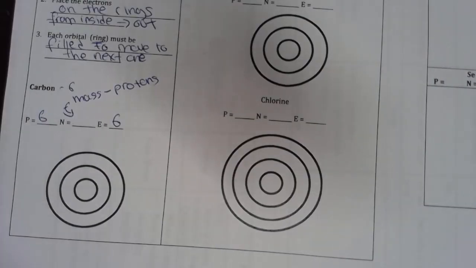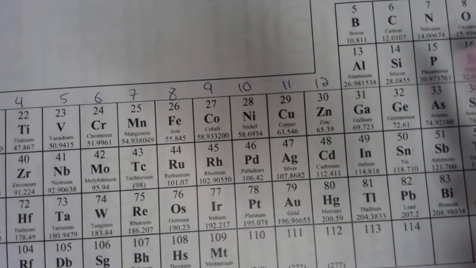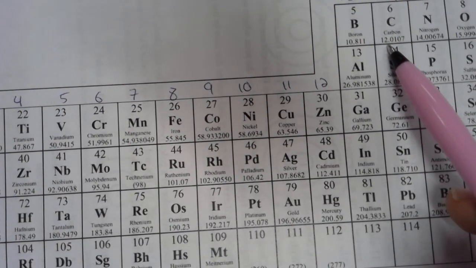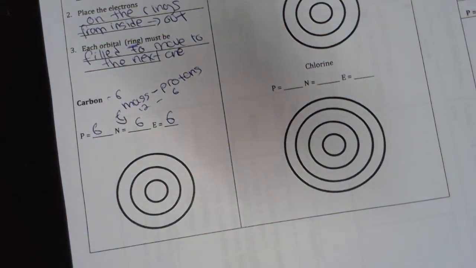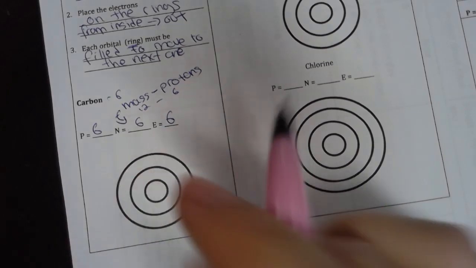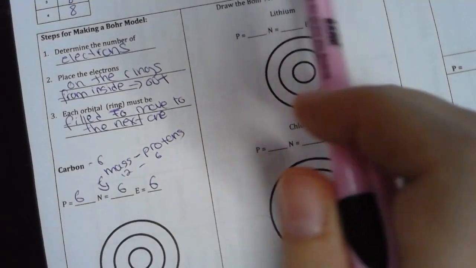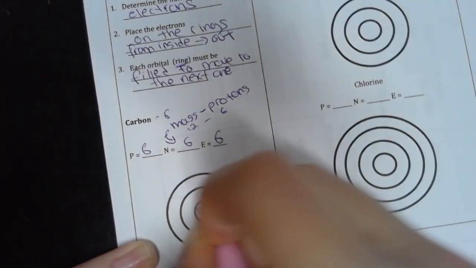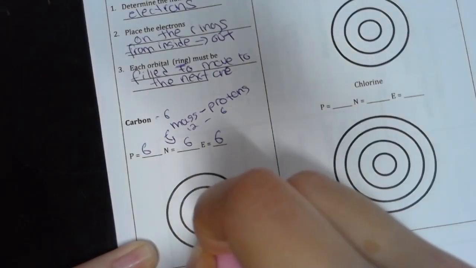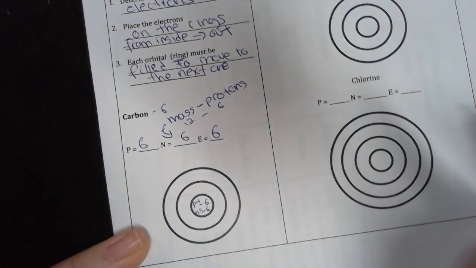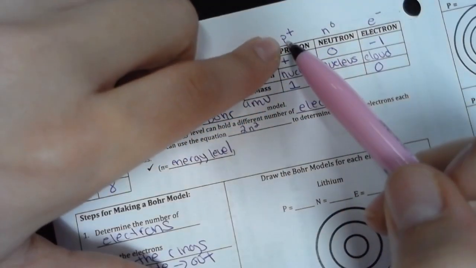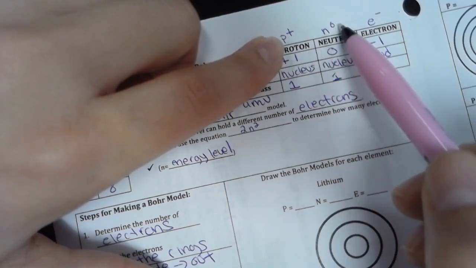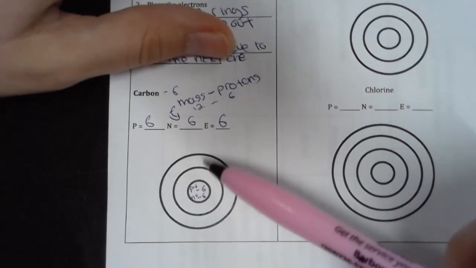Well, my mass, if I look, is here. My mass, if I round it, is 12. So 12 minus 6, my neutrons are also 6. Why is that important to know? Well, because when I make a Bohr model, my protons and neutrons go in the nucleus. So I'm going to say protons are 6 and neutrons are 6. If you can't see the symbols that I just used, I use these, the P plus and N 0, and then I put the numbers 6 and 6.